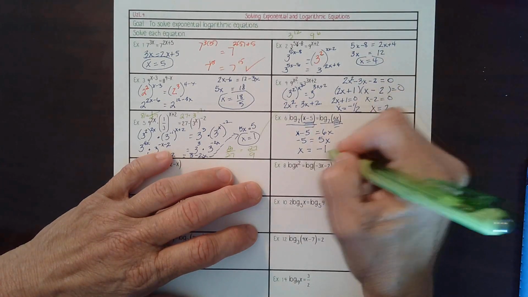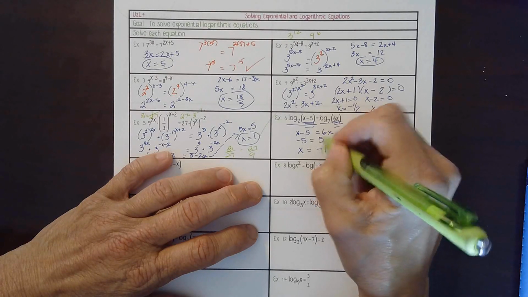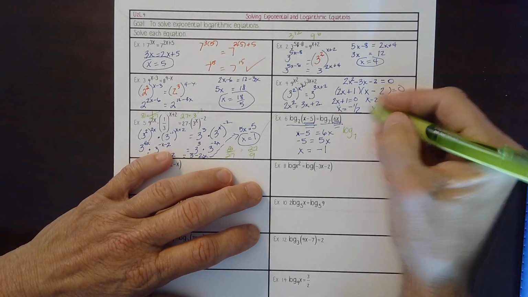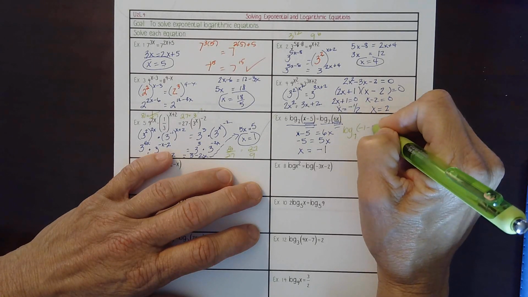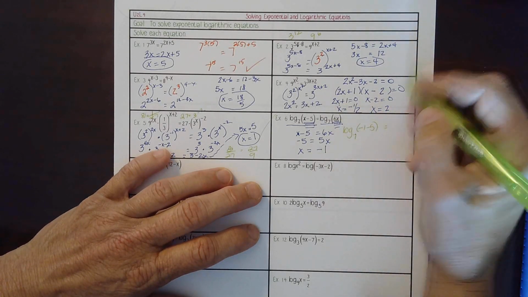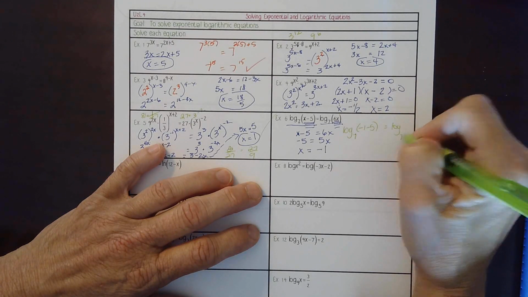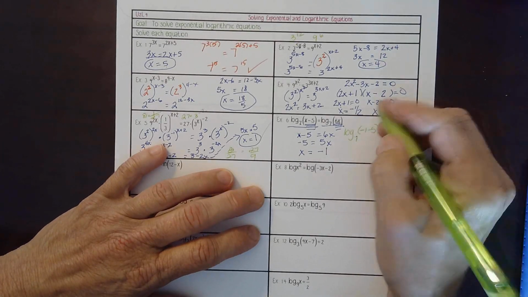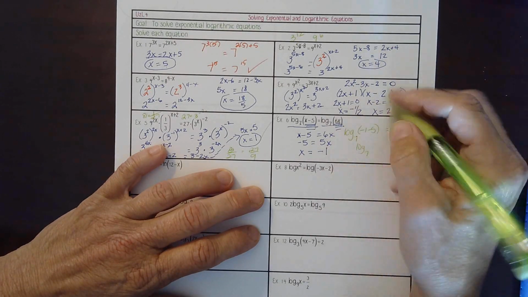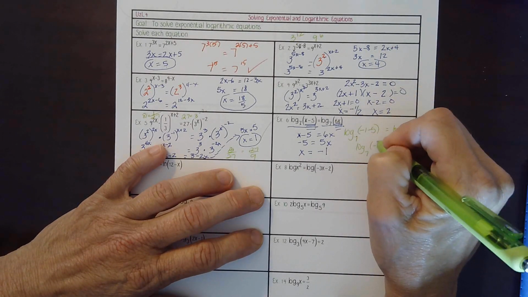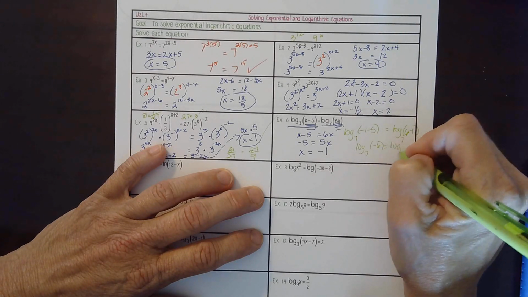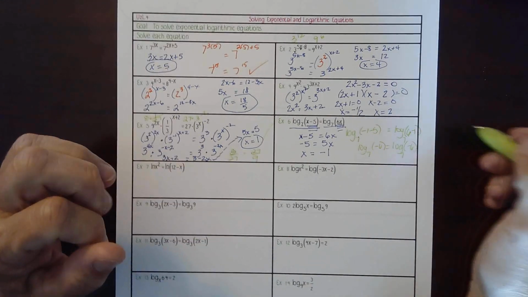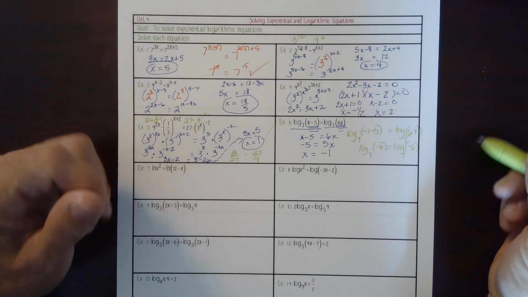When you check -1 for x, let's talk about what we have. We have log base 7 of -1 minus 5 equals log base 7 of 6 times -1. Now, if you look at this, this is all nice and pretty. You get log base 7 of -6 equals log base 7 of -6, which looks like the solution works.